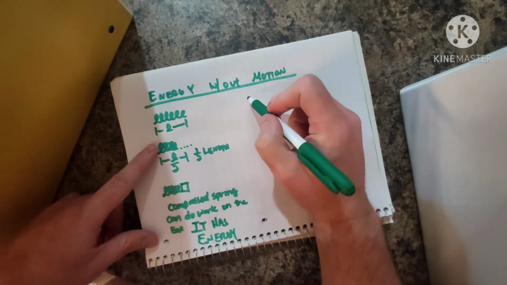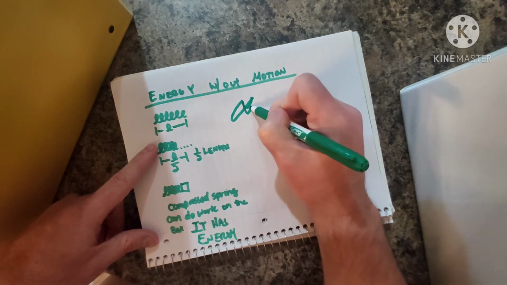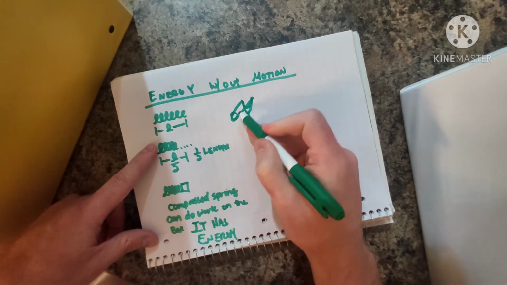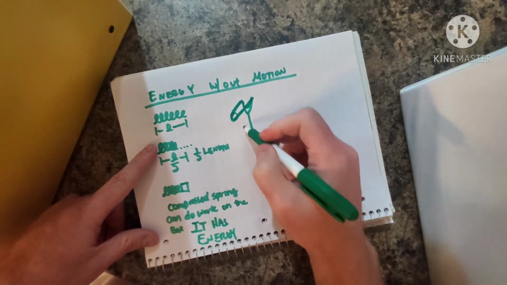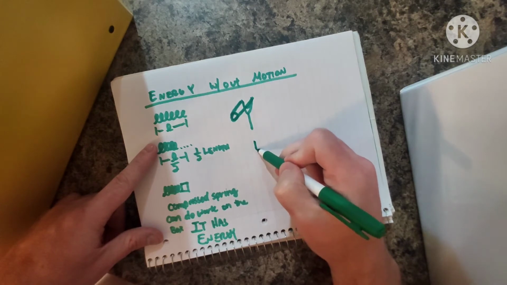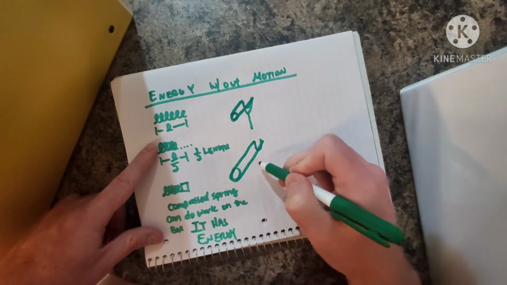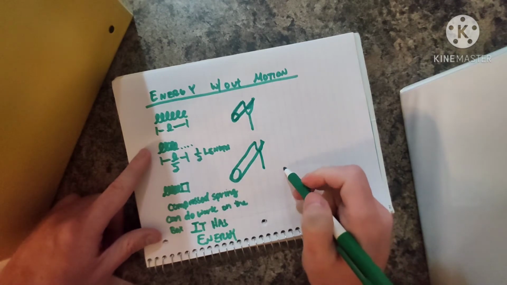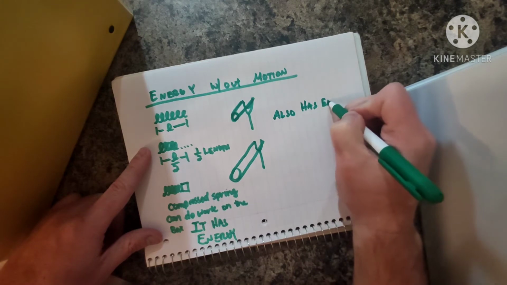Similarly, for us boys that remember, now bear with me here, my drawings are not the best, but same idea with the slingshot. Okay, imagine this being like a rubber band in between a stick. Okay, and then we have a ball inside here. Well, if you grab this and you pull the rubber band back a distance twice as far as the original, well, this also has energy, right?